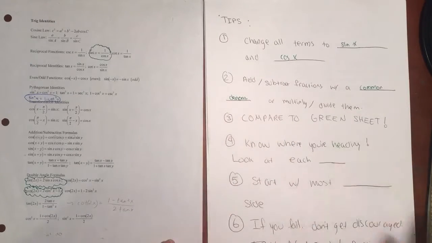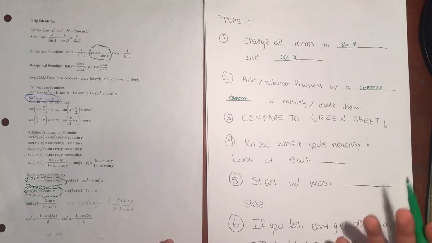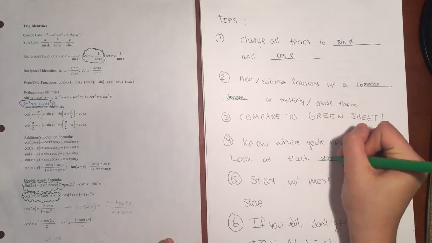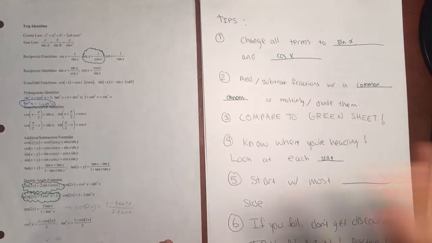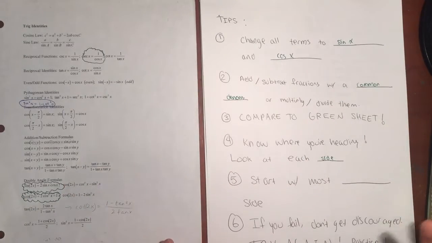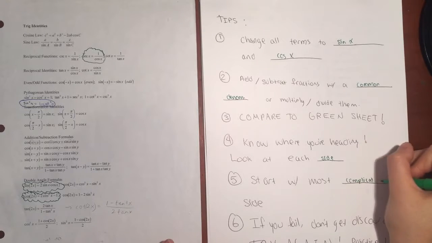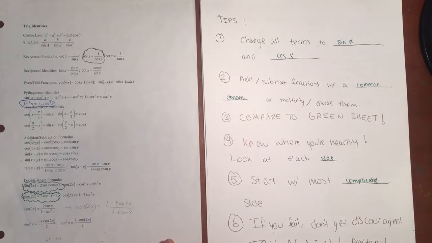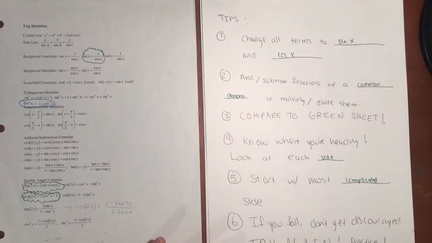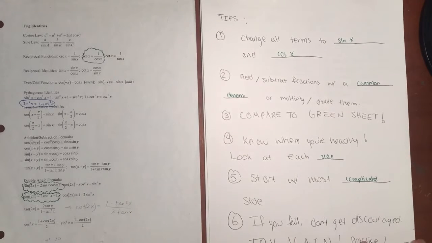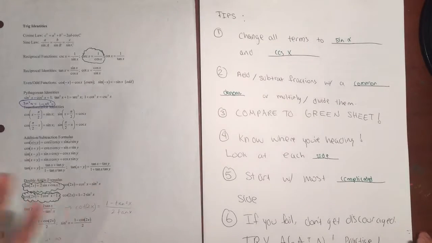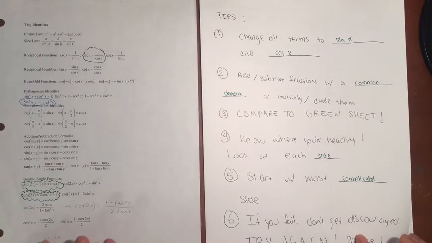Really look at your green sheet and see if you can find anything similar to what's on your paper. Know where you're heading and look at each side. If you have a cosine on the bottom, then you need to rearrange to somehow get a cosine on the bottom on the other side. And start with the most complicated side. I find that really helps. And if you fail, don't get discouraged, just try again. There's no set thing that will work for every trig identity. You just have to try, and then eventually you'll memorize the patterns and things like that.